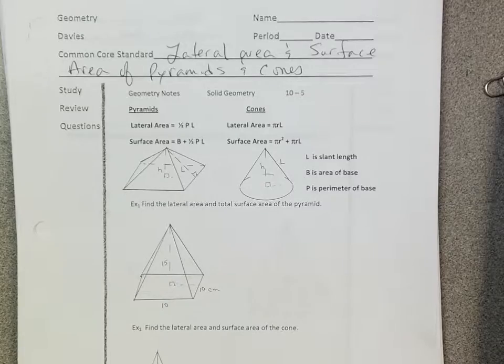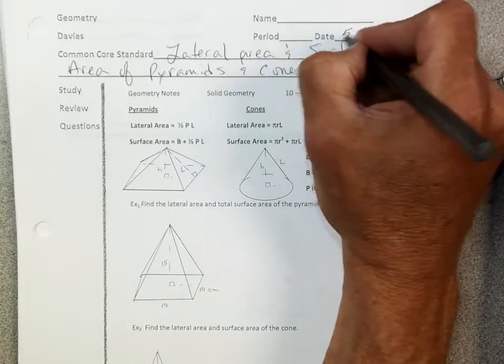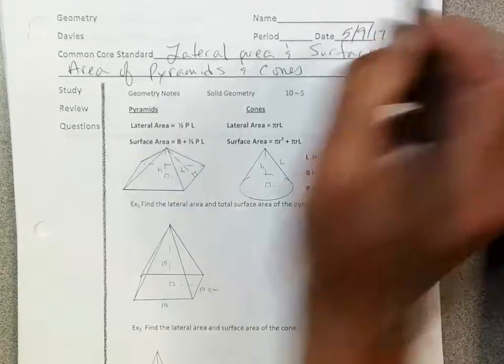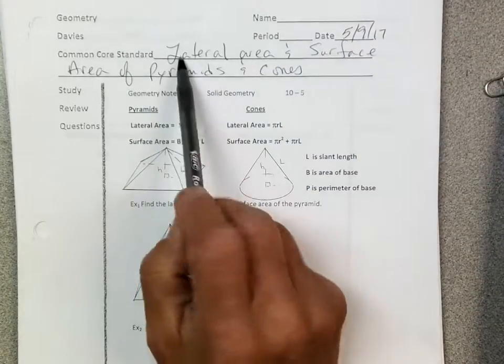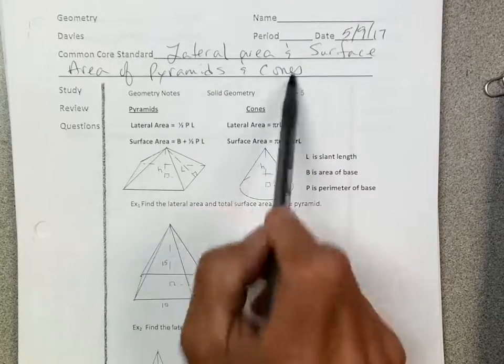So today it is 5/9/17. Boys, pay attention. We're going to talk about lateral area and surface area of pyramids and cones.